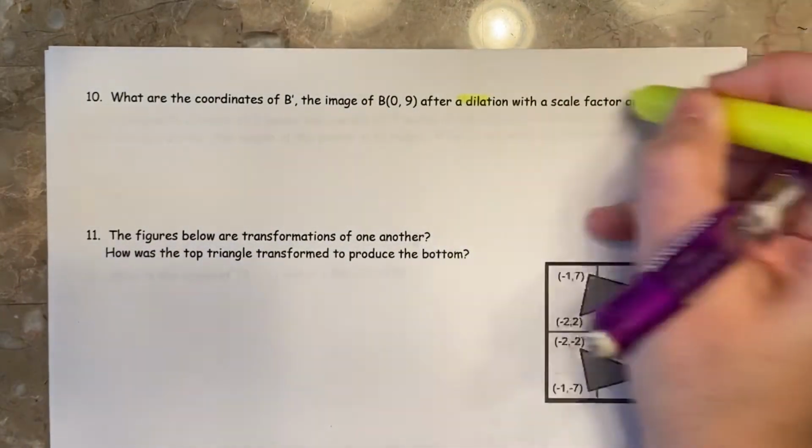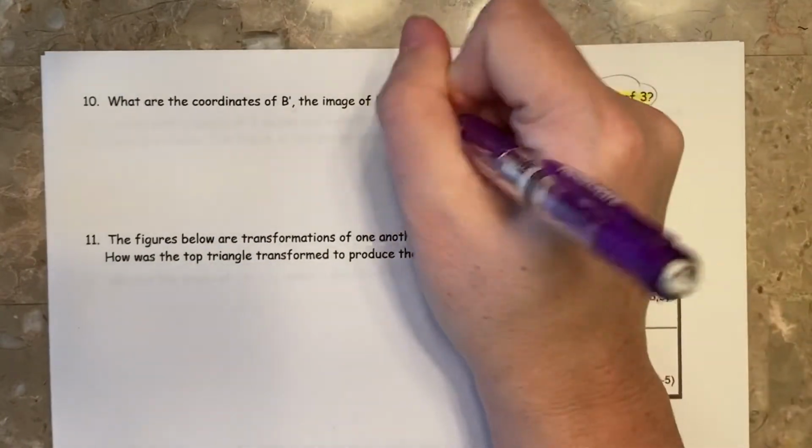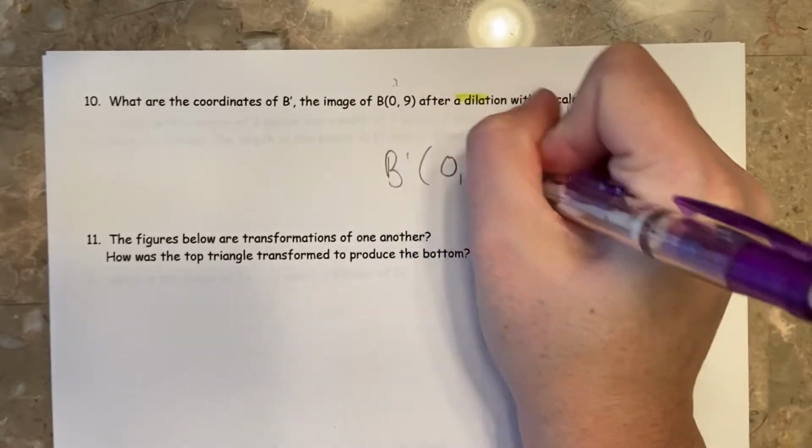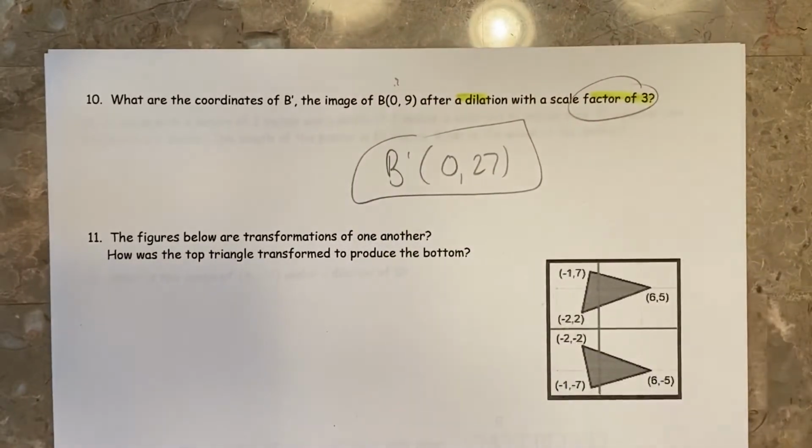All right, so hopefully all you did was just multiply by the scale factor. If you multiply both of them, you got 0 and 27. And then you got it right.